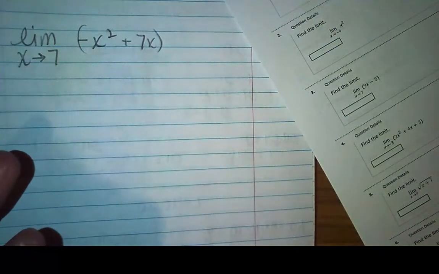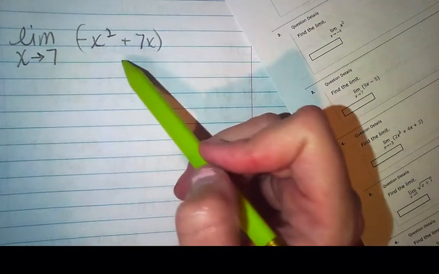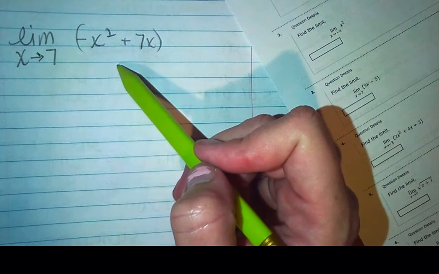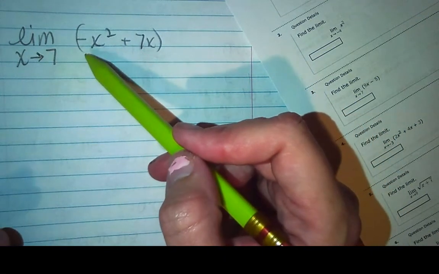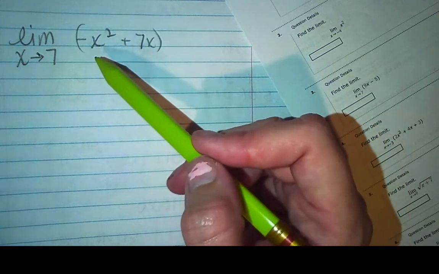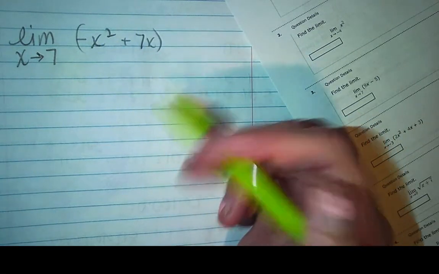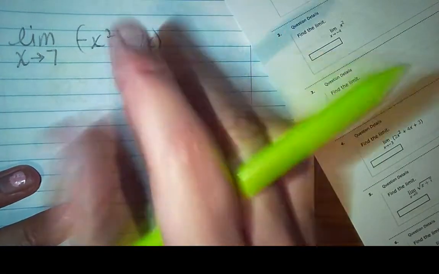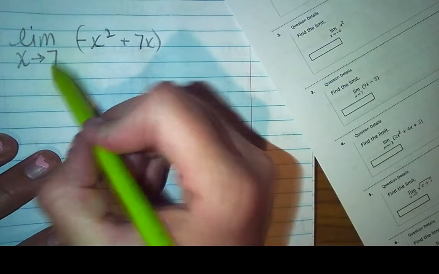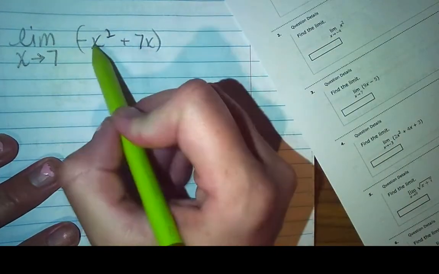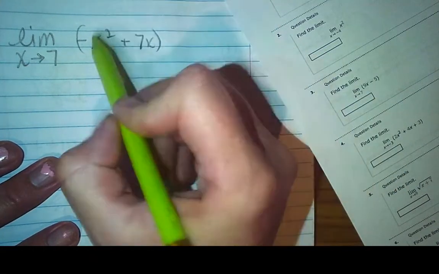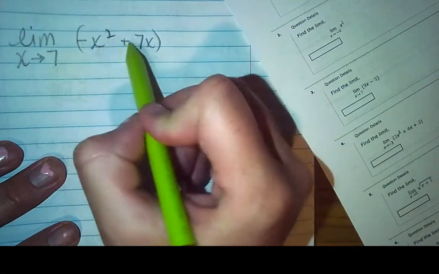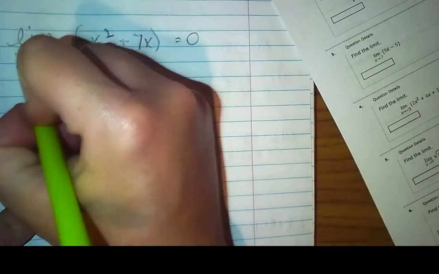So one of the things I look for is if it's a fraction, will it make my denominator be 0? Because then it's undefined. Or if there's a radical, is it going to take me to where the radical's not defined or imaginary number land? Okay, so I'm looking, I don't see a fraction, I don't see a radical, so I'm good to go. All right, so I have a negative, and then 7 times 7 is 49. And then plus 49 gives me negative 49 plus 49 is going to be 0. So just direct substitution goes all day long.